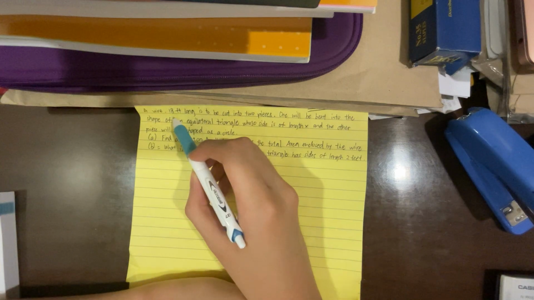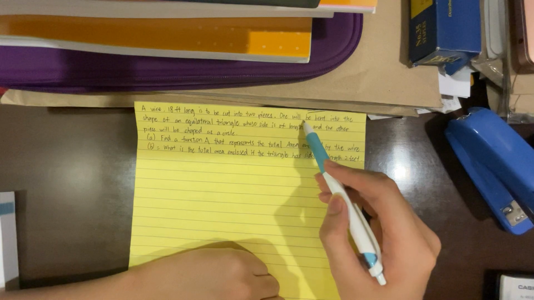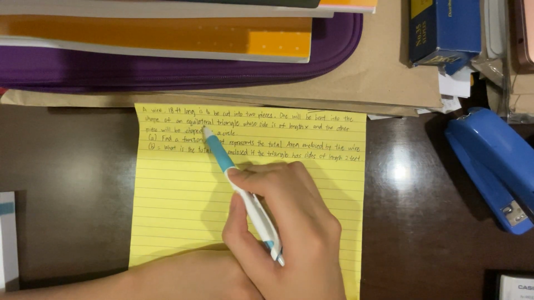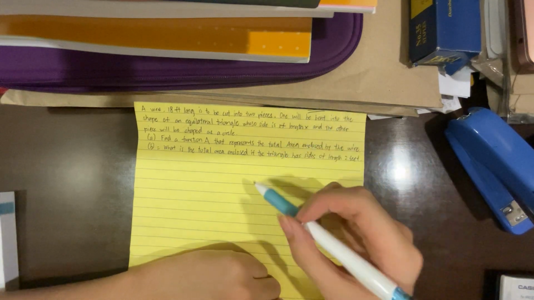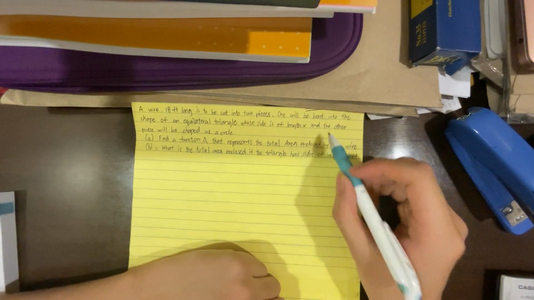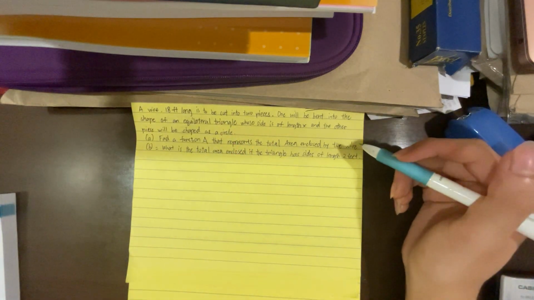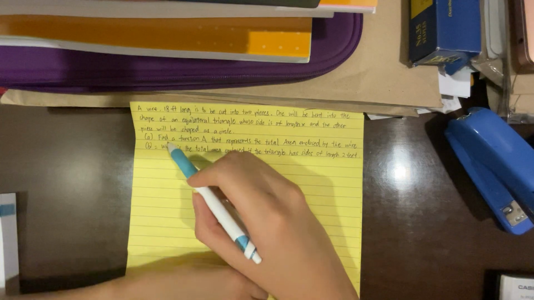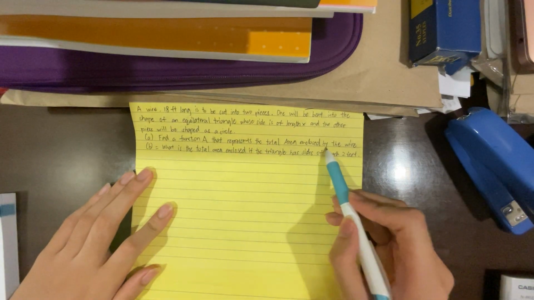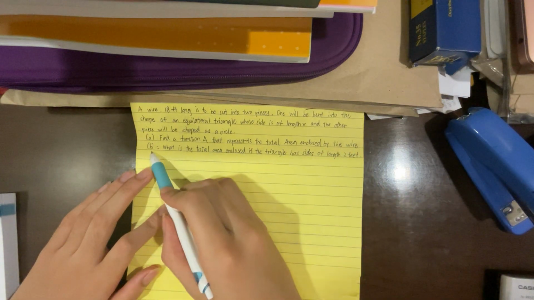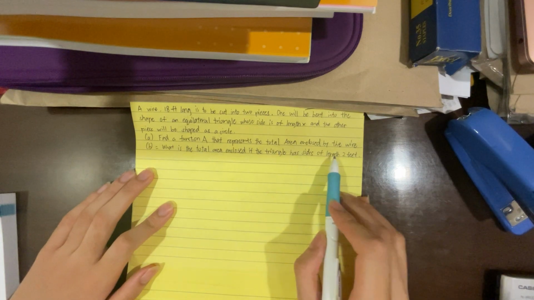A wire 18 feet long is to be cut into two pieces. One will be bent into the shape of an equilateral triangle whose side is of length x. And the other piece will be bent into the shape of a circle. Letter A, find a function A that represents the total area enclosed by the wire. Letter B, what is the total area enclosed if the triangle has sides of length 2 feet?